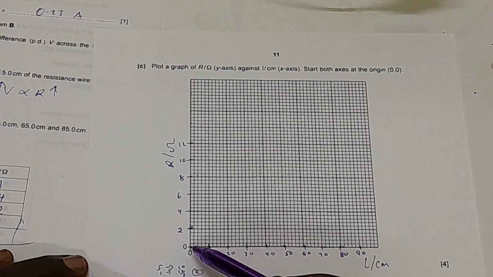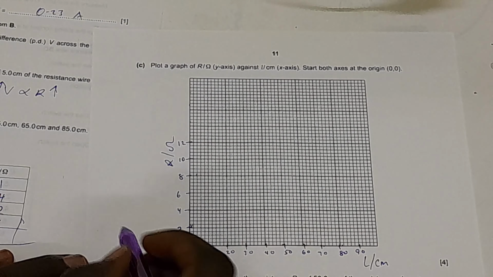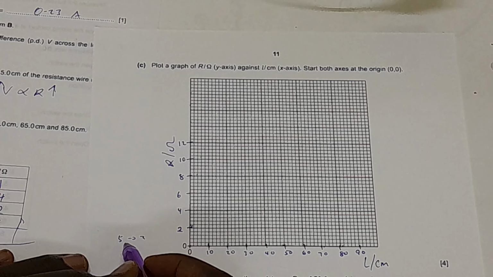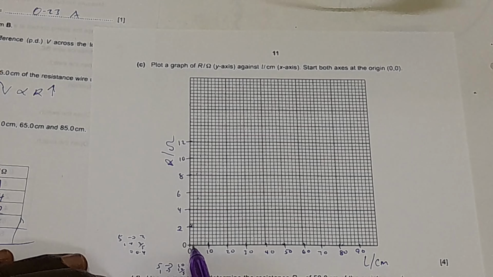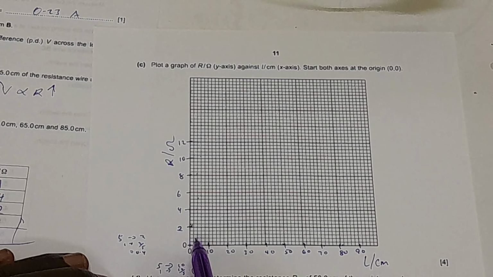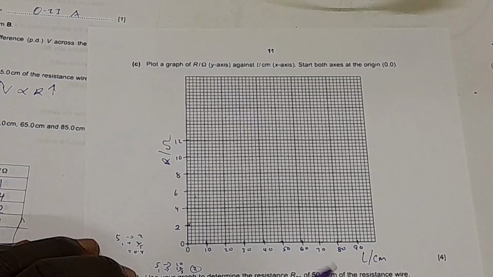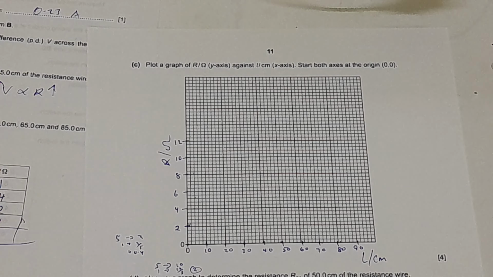Then this side, we have 5 small boxes. So 5 represents 2. What about 1? That will be 2 over 5, which is 0.4. That means along the y-axis, each small box is 0.4. So once we have that understanding, it becomes easier to plot our graph.